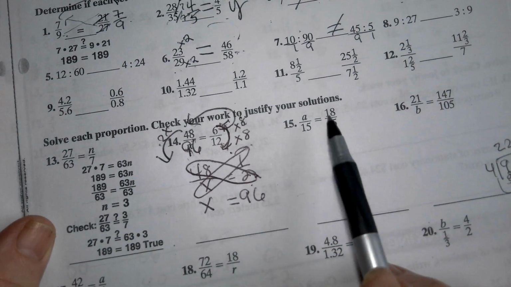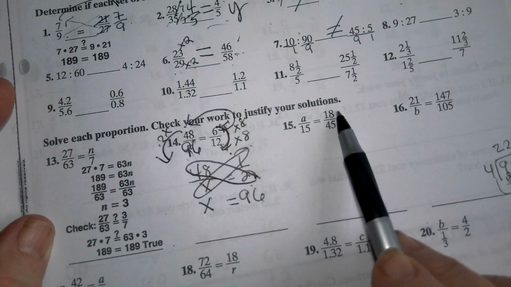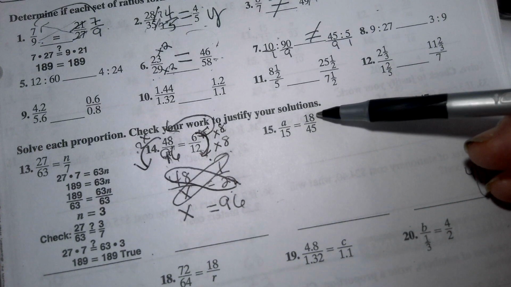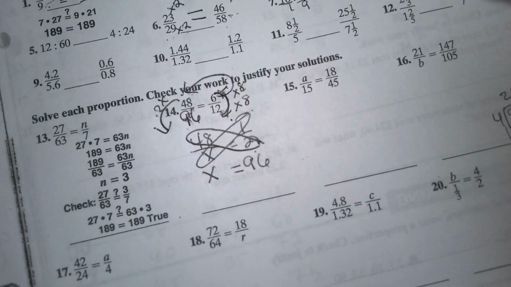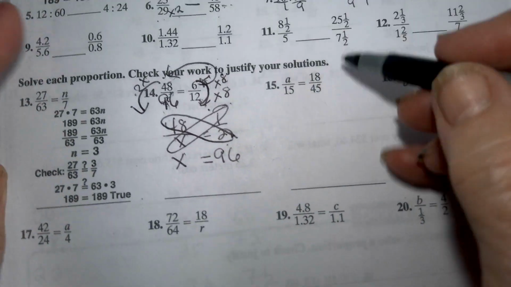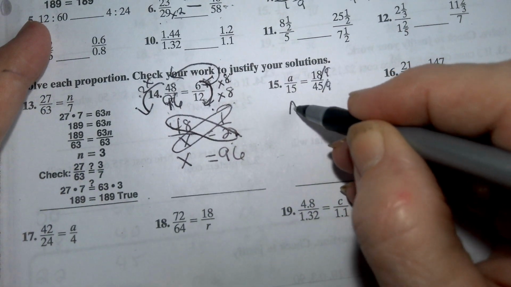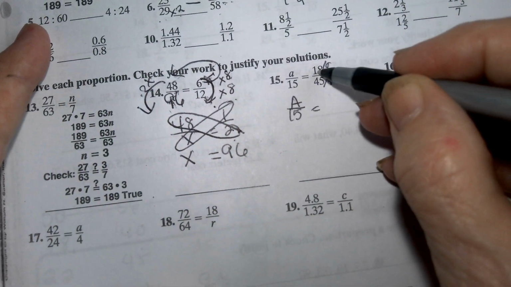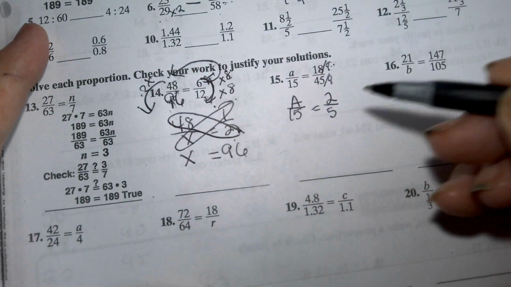I don't want to cross multiply this one because 15 times 18 is too much work. So that's when I look to see, can I reduce 18 and 45? 9 goes into both of those, so I divide by 9. I've got a over 15 is equal to 18 divided by 9, which is 2 over 5.